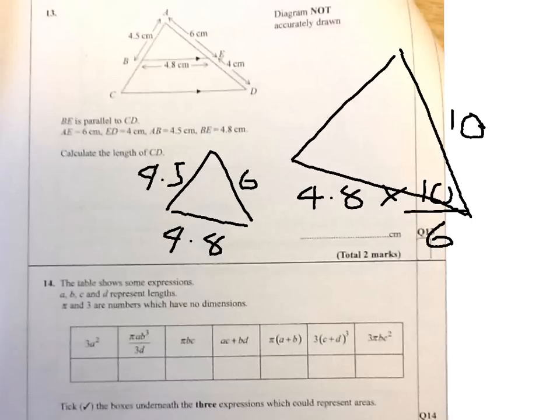Now had this been, say, 12, you'd have done 12 divided by 6. You'd say it's twice as large and just multiply by 4.8. So, alright, it doesn't go in whole numbers, but 10 over 6 times 4.8, we can divide the 6 into the 4.8. 6 eighths are 48, so you're going to get 0.8 here if you do 6 into 4.8. And 0.8 times 10 equals 8, and that's 2 marks.